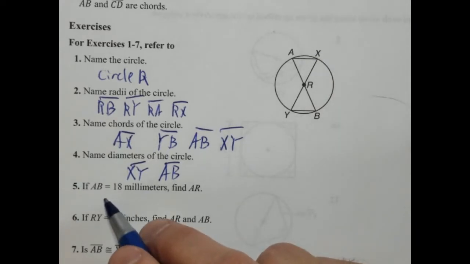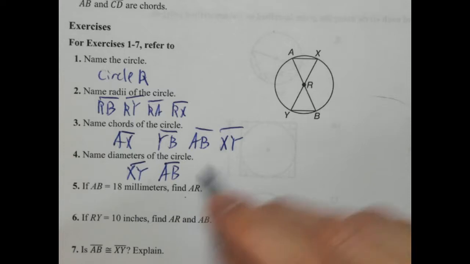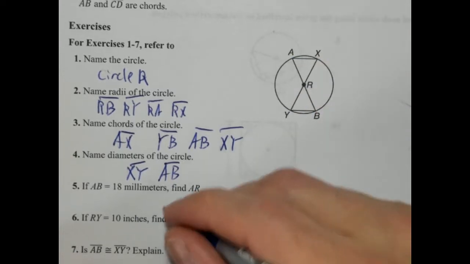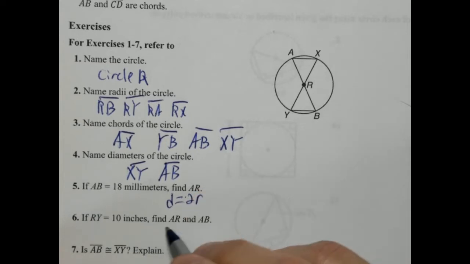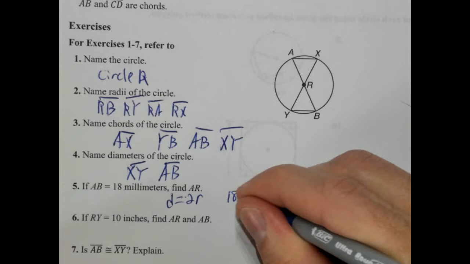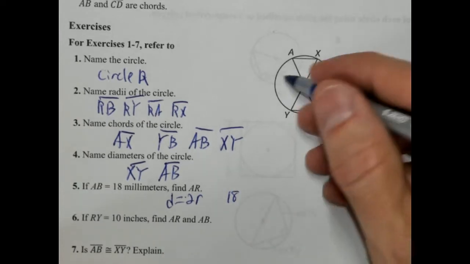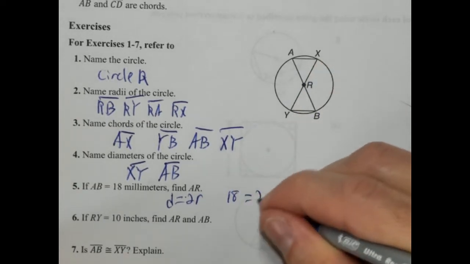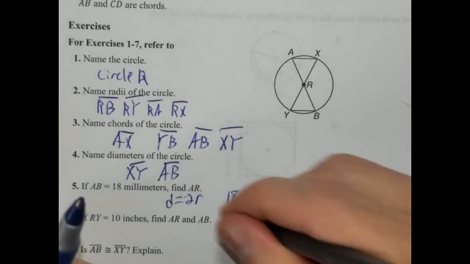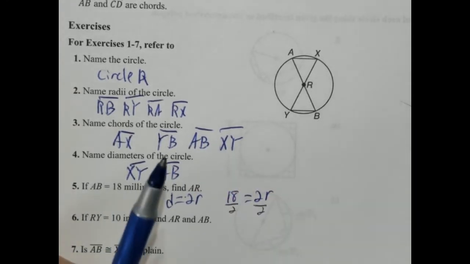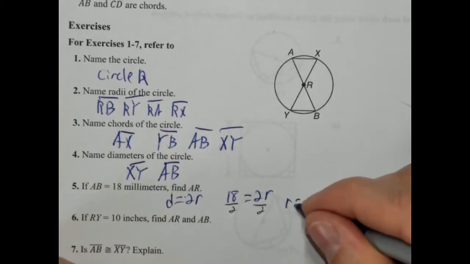All right, if AB is 18 millimeters, find AR. So AB is the diameter. So we're going to say diameter equals double the radius, right? So we're told the diameter is AB. So we're going to say 18, and AR is the radius, you can tell, because it's half of it, right? So 18 equals 2R. So we're going to divide both sides by 2. So I'm going laterally here. Normally I like to solve these vertically. And R would be 9 millimeters.